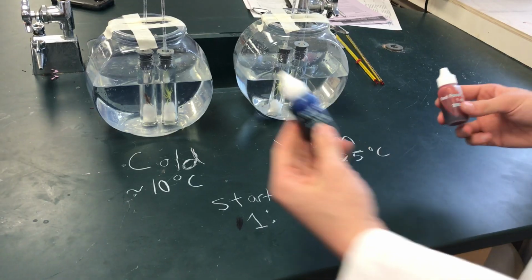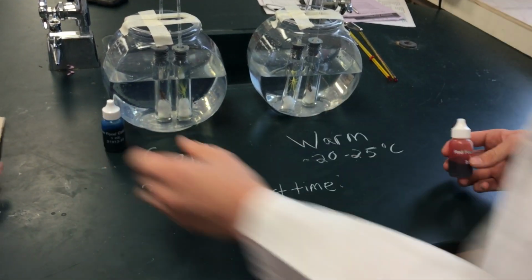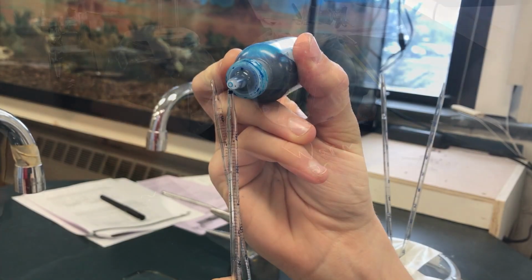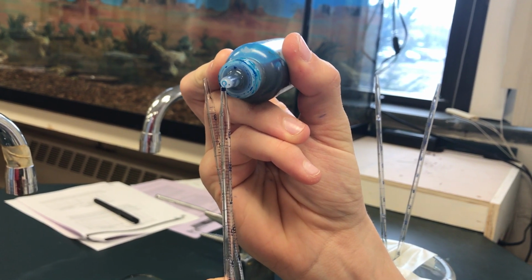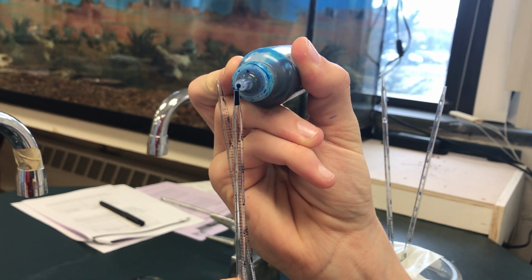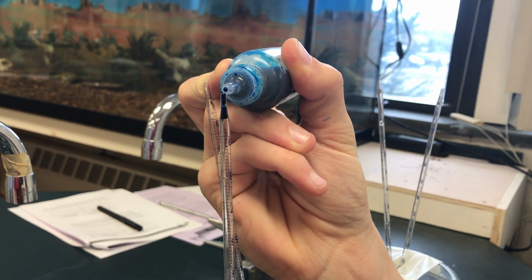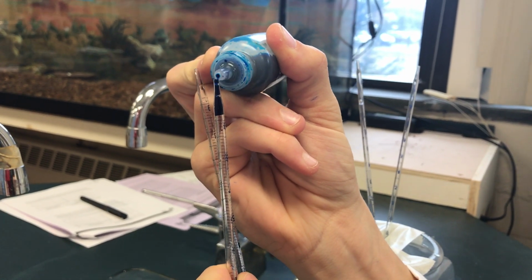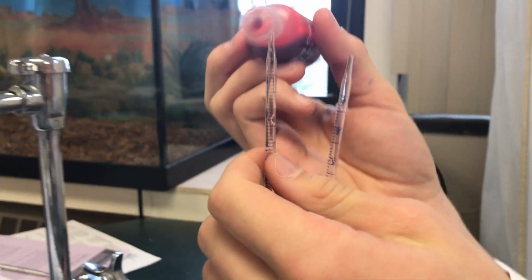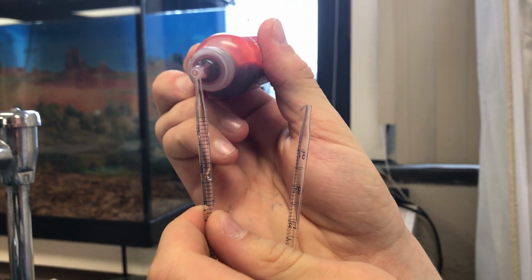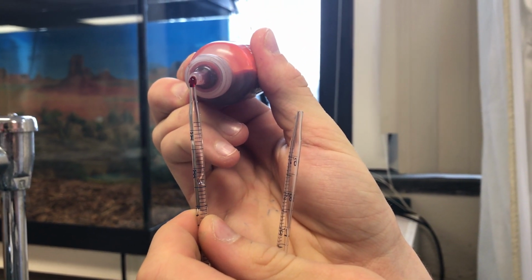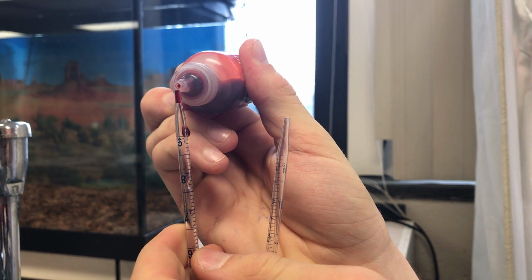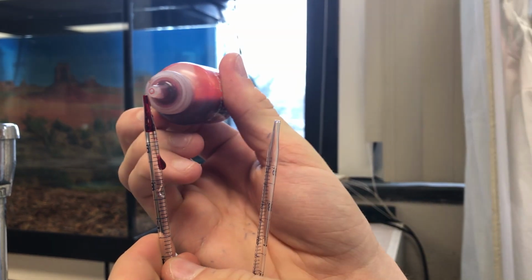We shall do the cold water blue and the warm water red. Line up the food coloring with the top of the tube and slightly press. Now we shall do the warm water with the red food coloring. Try not to let it touch your skin because it will stain.